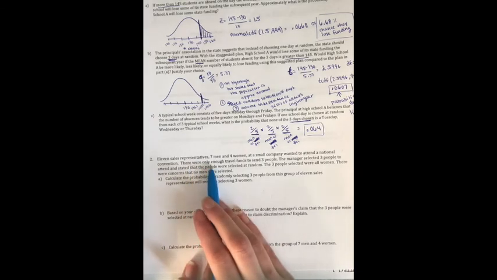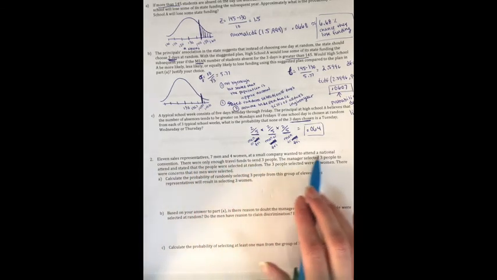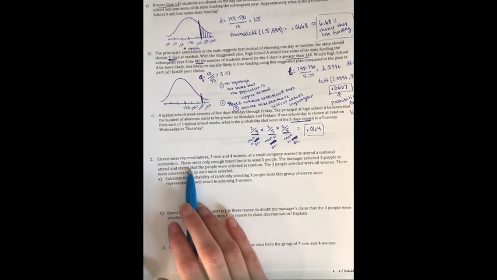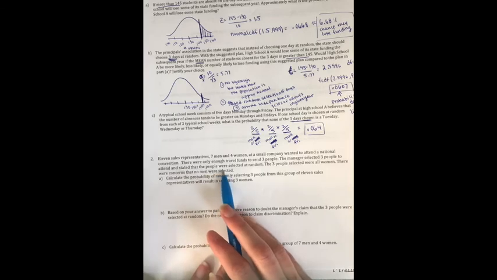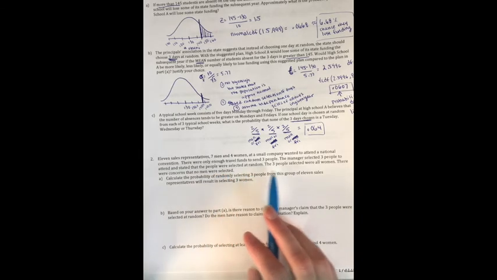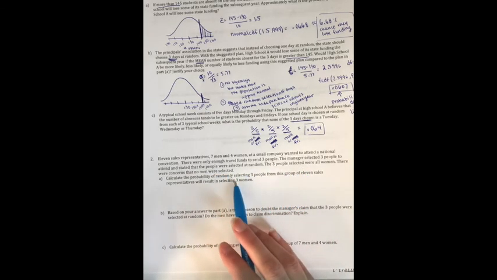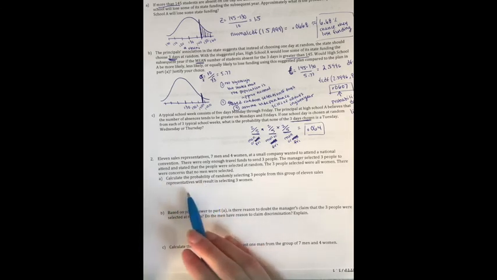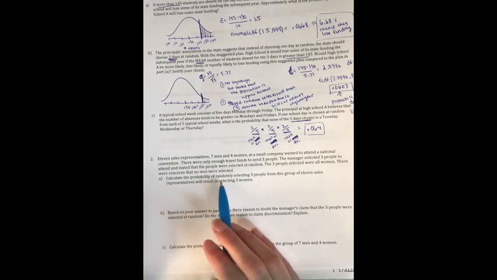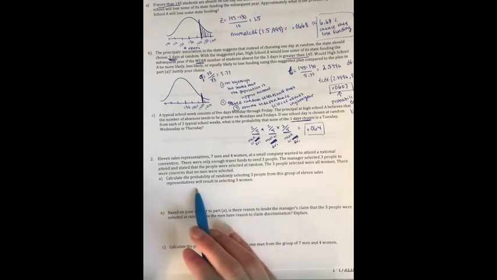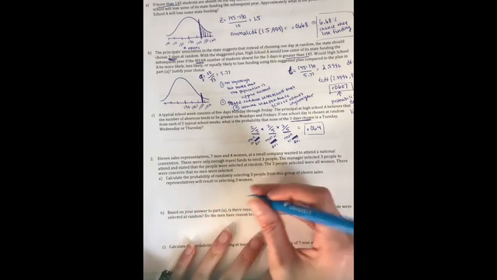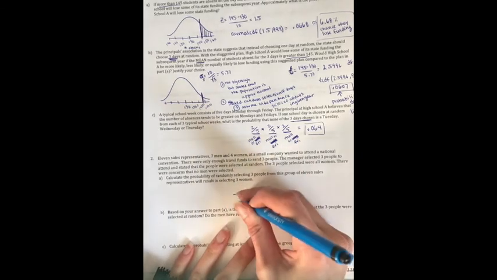11 sales representatives, 7 men and 4 women at a small company wanted to attend a national convention. There were only enough travel funds to send 3 people. The manager selected 3 people to attend and stated that the people were selected at random. The 3 people selected were all women. There were concerns that no men were selected. Calculate the probability of randomly selecting 3 people from this group of 11 sales representatives will result in selecting 3 women. So calculate the probability that it's women, women, women.